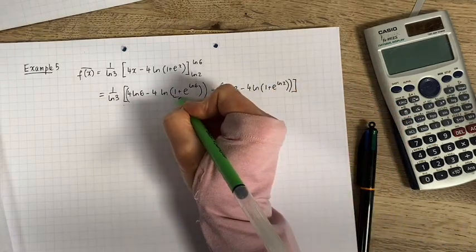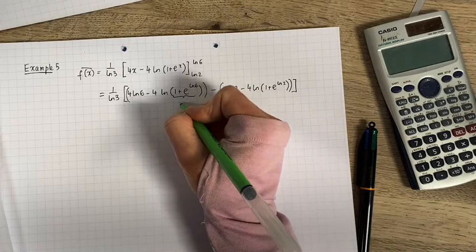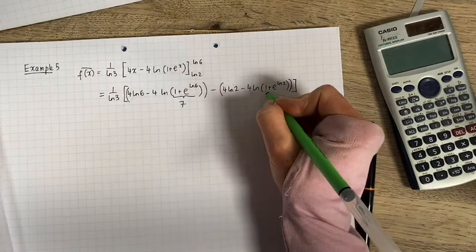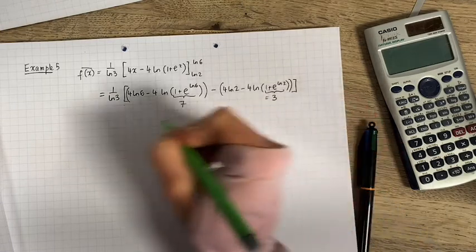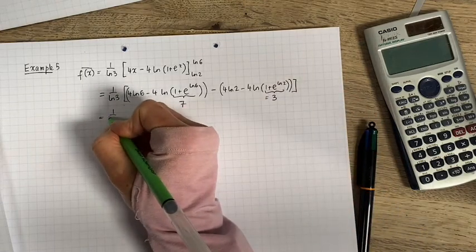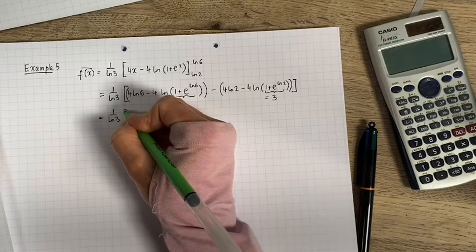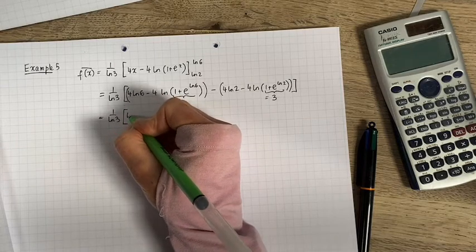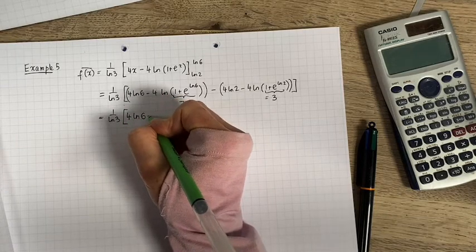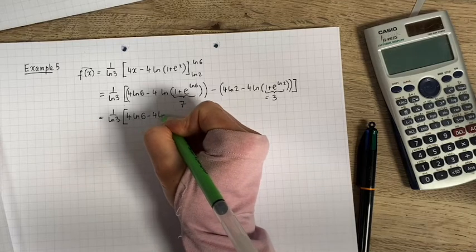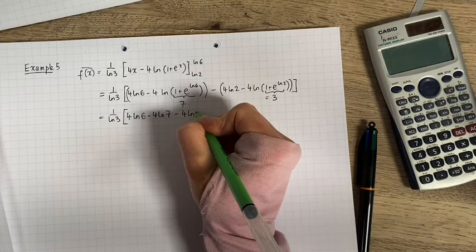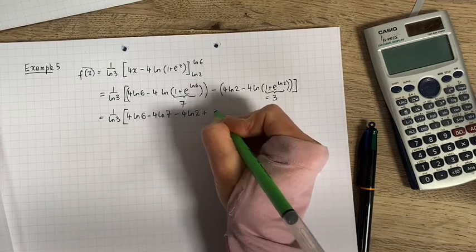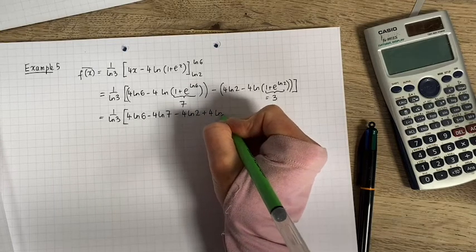Okay, so this one here becomes 1 plus 6, 7. This here becomes 1 plus 2, so it's 3. Okay, so it's 1 over ln 3. Then you've got 4 ln 6 minus 4 ln 7 minus 4 ln 2 plus 4 ln 3.